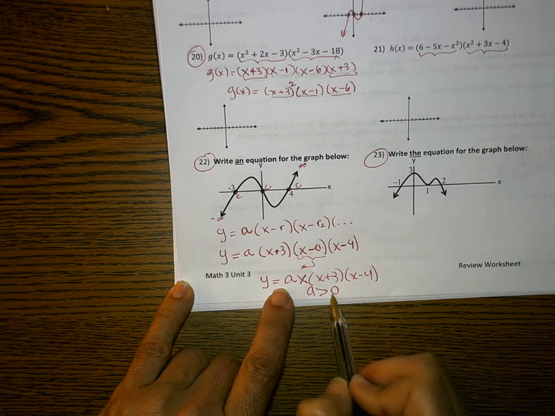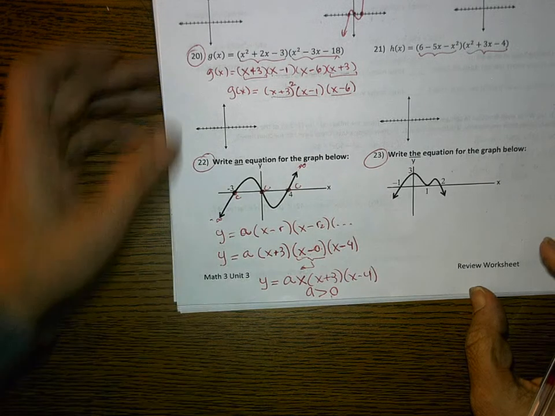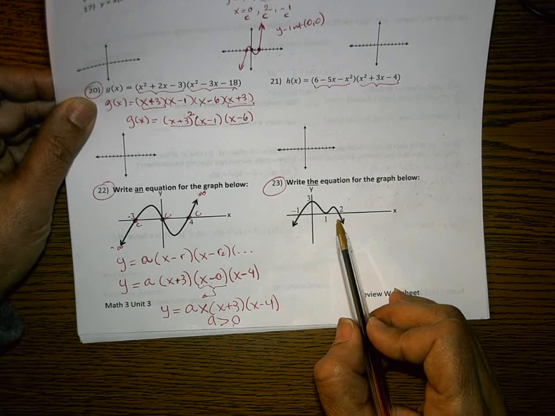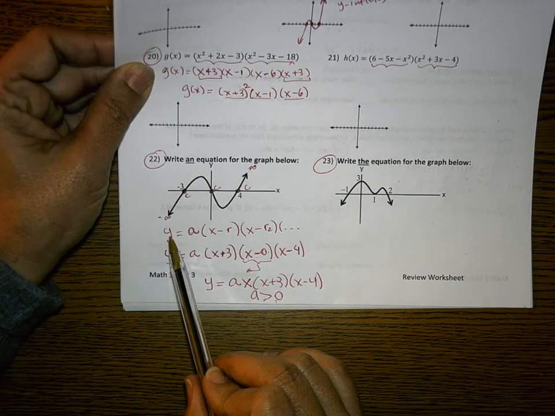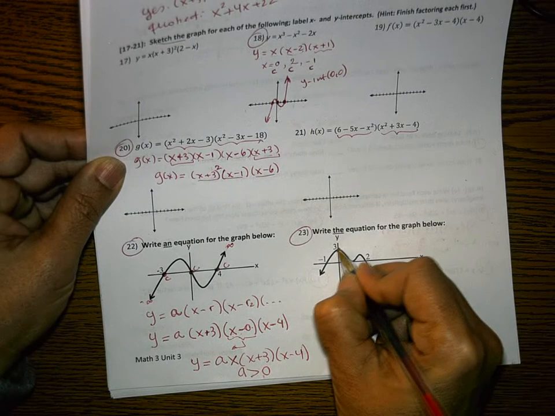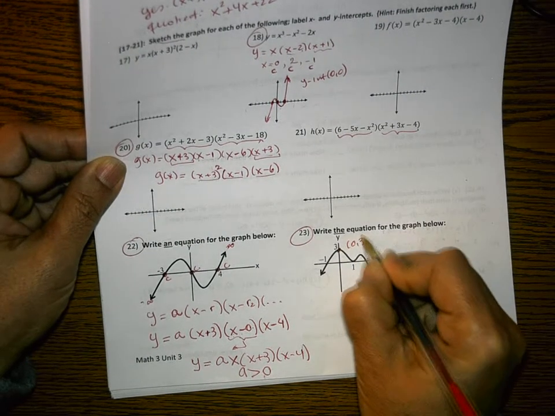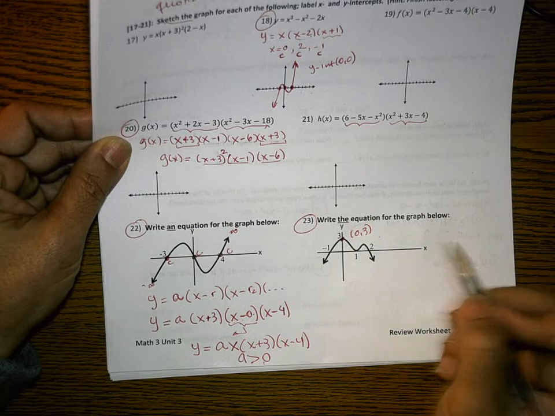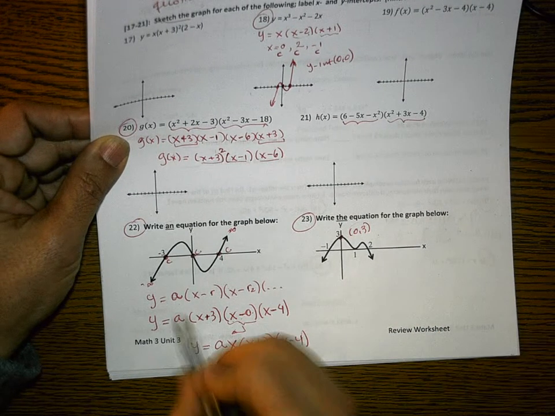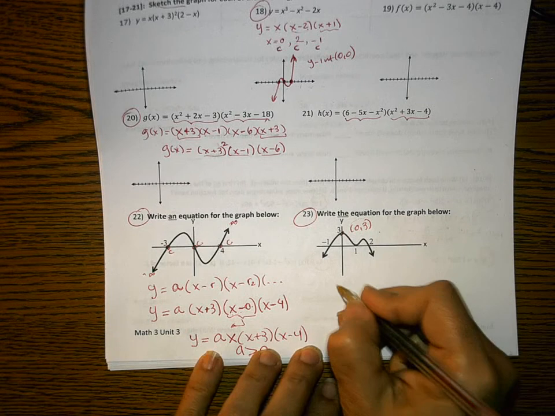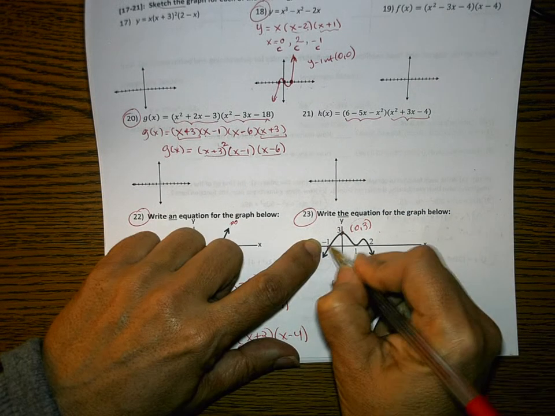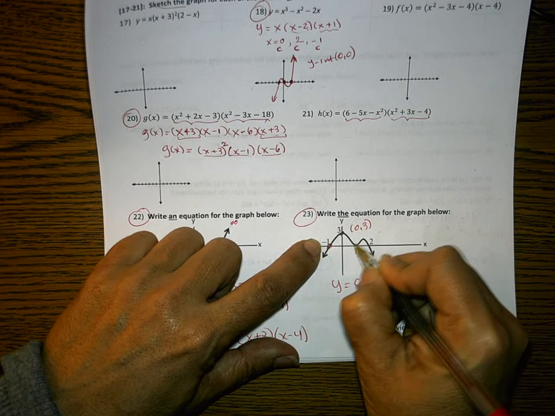There we go. In this other case over here, we are going to solve for the equation. It's very, very similar, the first steps, like the other equation, but you have this extra piece of information right here, which is (0,3). We're going to use this (0,3) to solve for the a, which makes the equation. So y equals a, x minus, my very first root is a -1, and then I have a bounce at 1, and then I cross at 2.